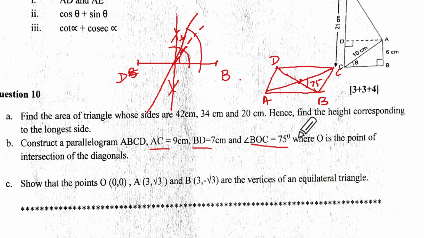If you don't know how to get 75 and even 105 and 135 degrees, practice these, and 45 degrees. They are not asking just plain 60 degrees. The paper is kind of difficult.